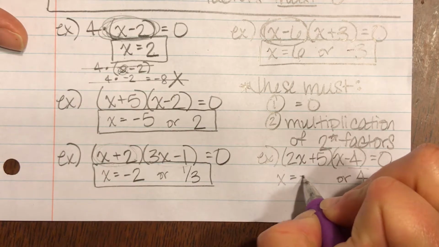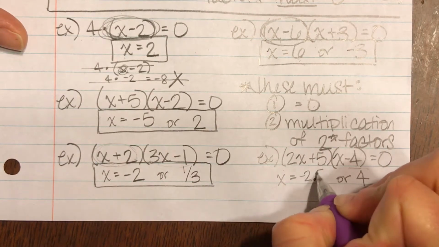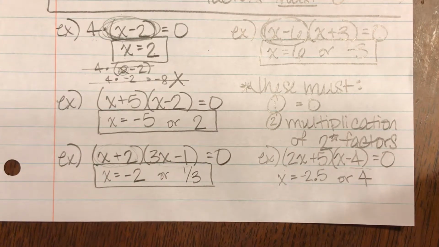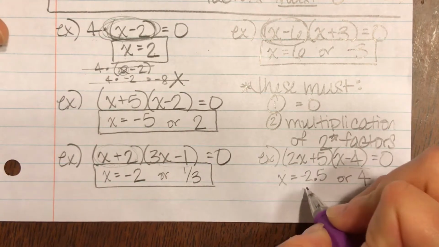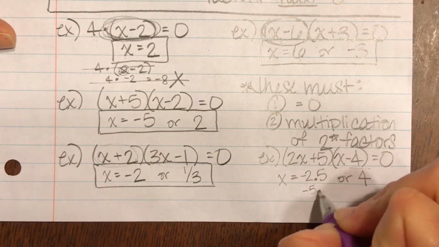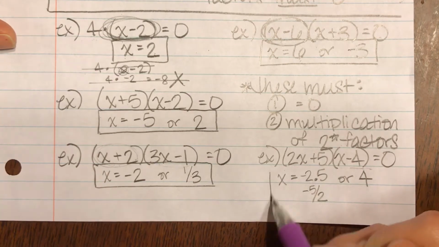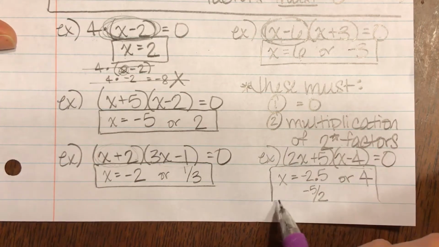The answer is negative 2.5, okay? Some people got really vocal in class about the fact that no, it's not, it's negative 5/2. This is useful because the fraction shows you a little bit of a pattern.